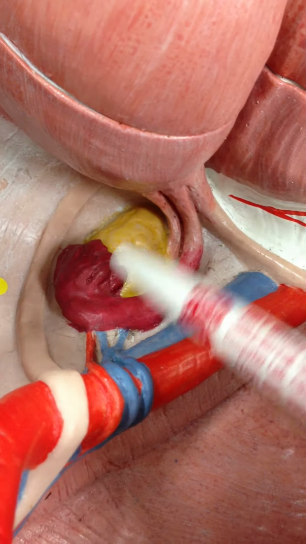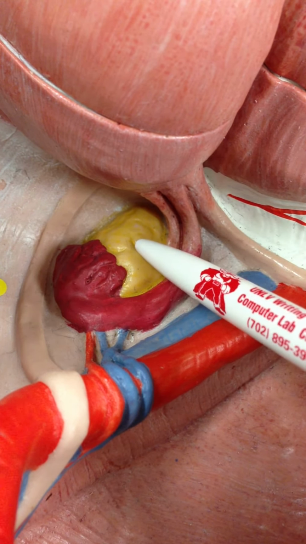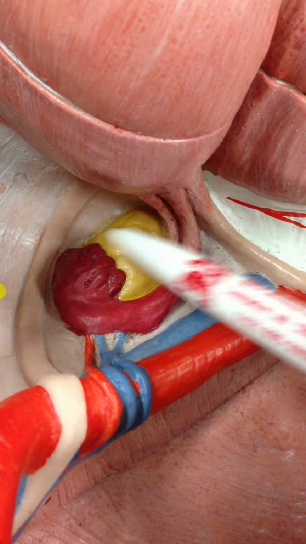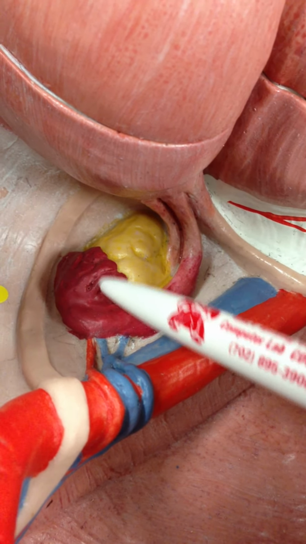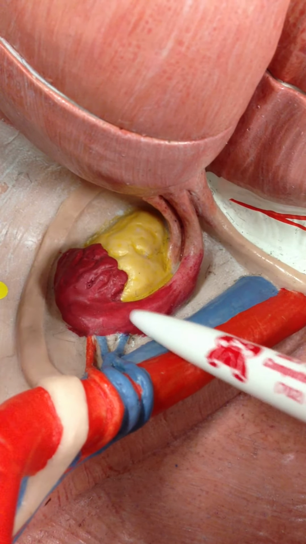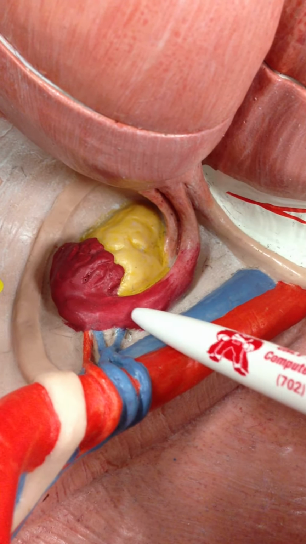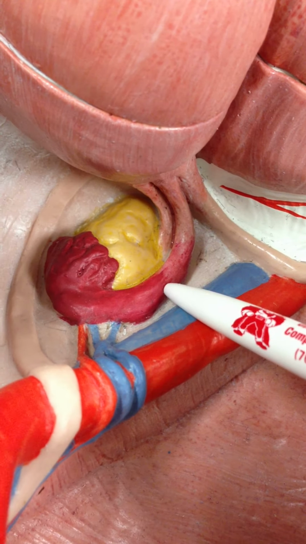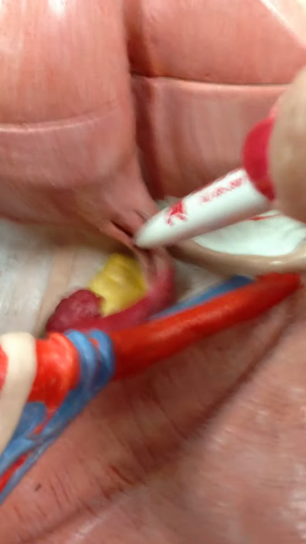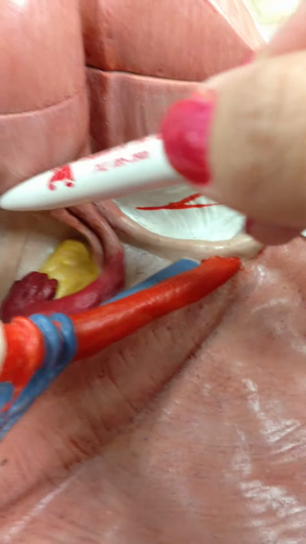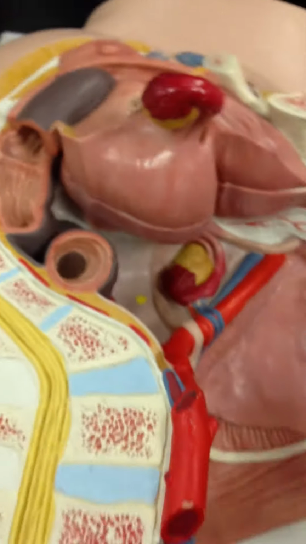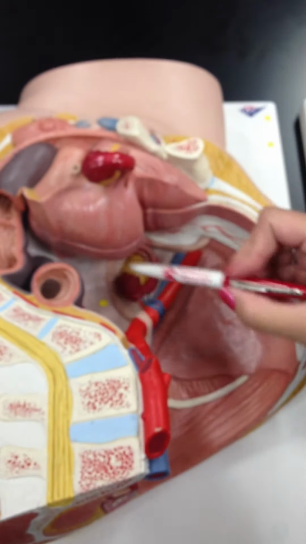So remember, when ovulation occurs, the ova is released from the ovary, and it floats into the body cavity. It gets swooped up by the fimbriae, and fertilization would occur somewhere around here. And then if fertilization does occur, it'll make its way down the uterine tube or fallopian tube and implant into the endometrial layer of the uterus. So we'll look at those later.